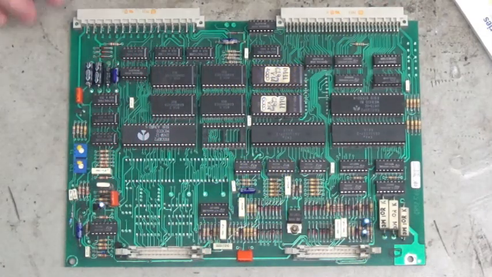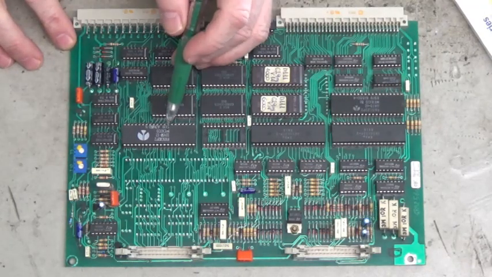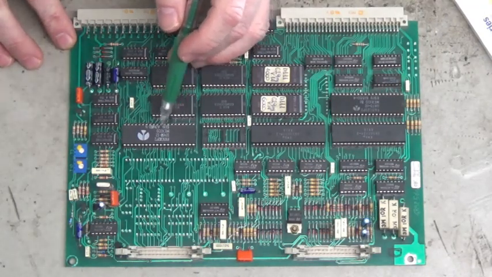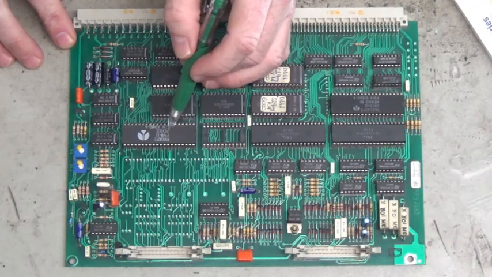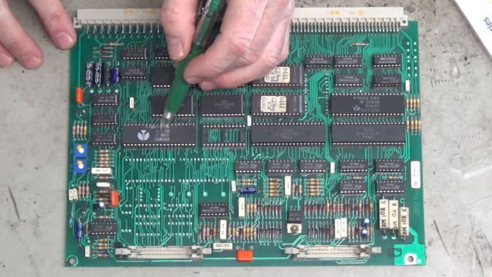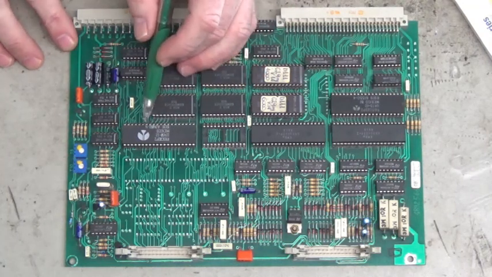Morning everybody. Now here's a CPU board right here. Here's the processor. It's a 40-pin dual inline package. Its part number is R65C02P2. It's a 6502 made by Rockwell.